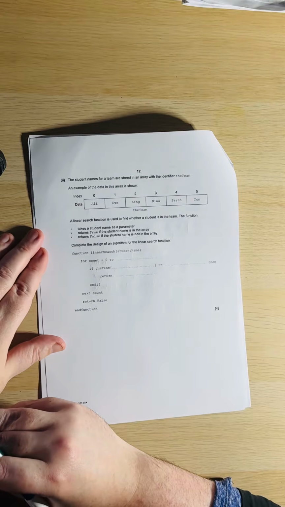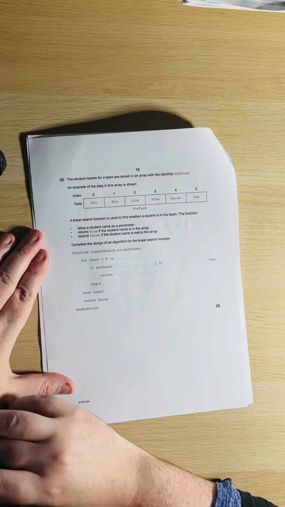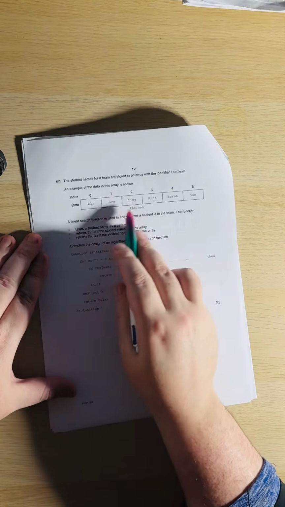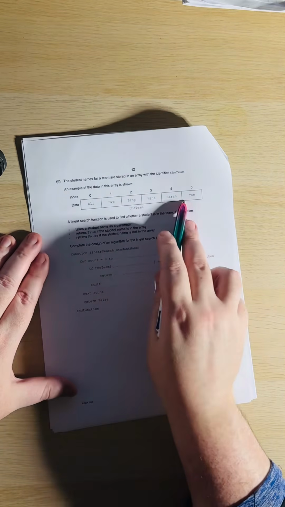Student names for a team are stored in an array with the identifier the team. An example of this data is shown in the array below: Ali, Eve, Ling, Nina, Sarah, Tom. Right, they're in alphabetical order.